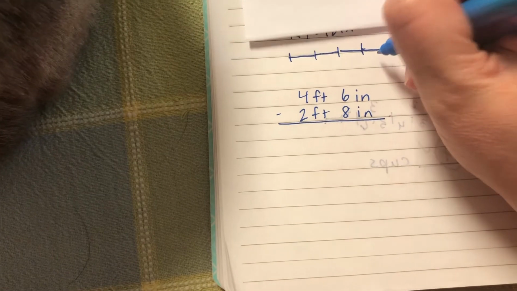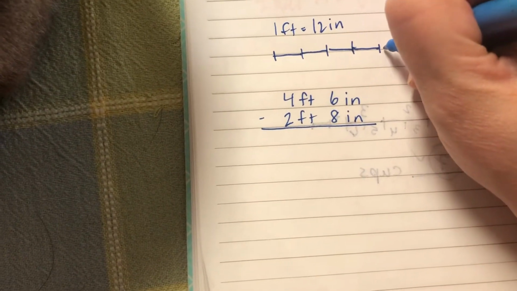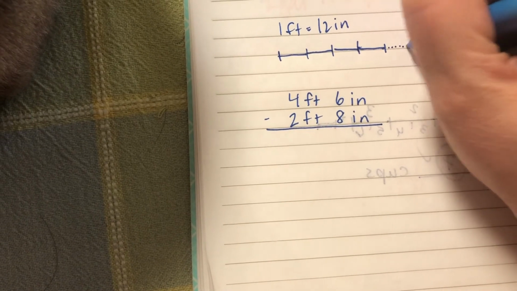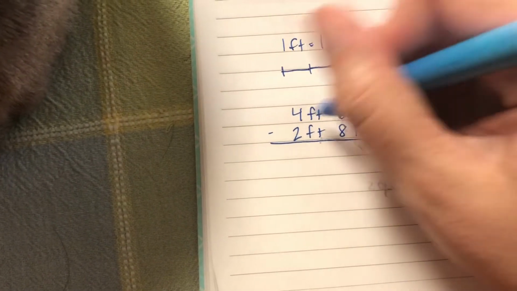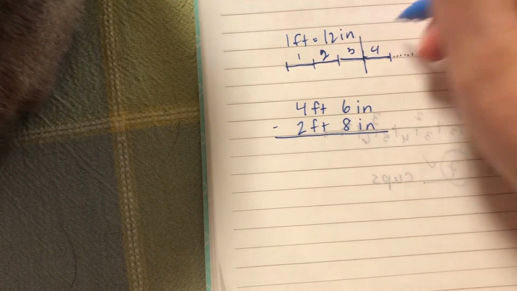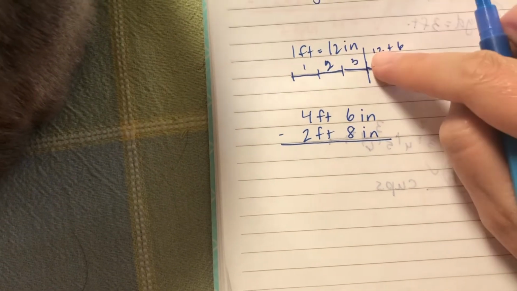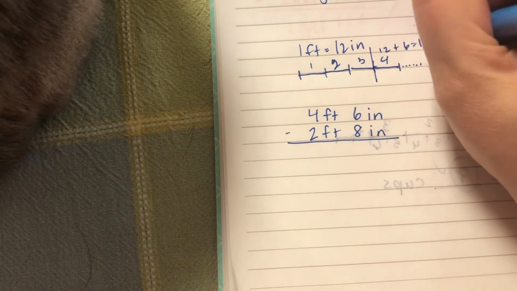So that's 4 feet. And then the 6 inches, 1, 2, 3, 4, 5, 6. Okay, so I had my 4 feet, 1, 2, 3, 4. I'm gonna take one of those feet and turn it into 12 inches, add it plus the 6. 12 and 6 is gonna be 18, okay? So that's what I'm gonna do down here.